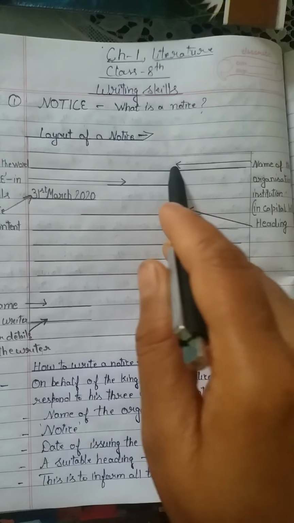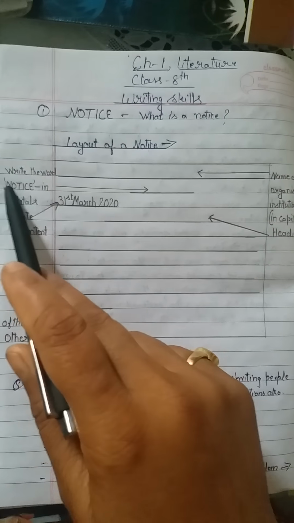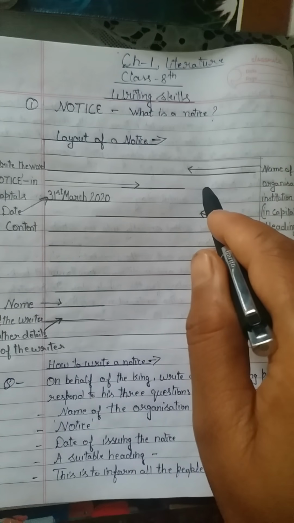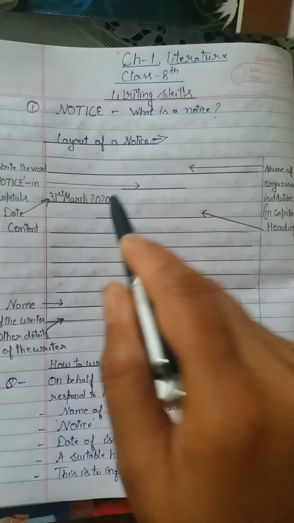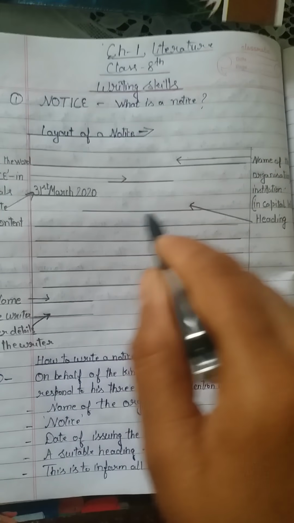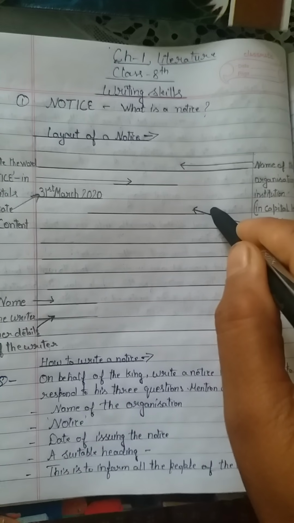First of all, the name of the organization or institution needs to be written here. Then we write the word NOTICE, and it should be in capital. Then the date, and the date should be full. After we write the date, we write the heading, and the heading again in capital letters.